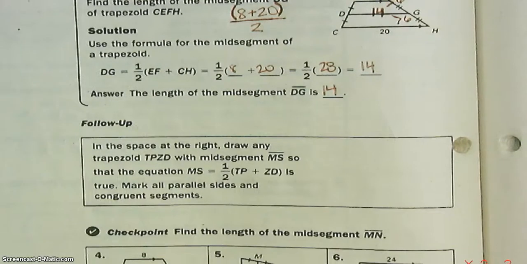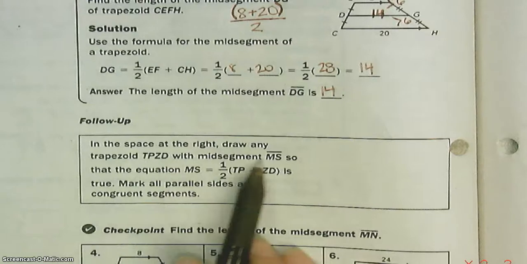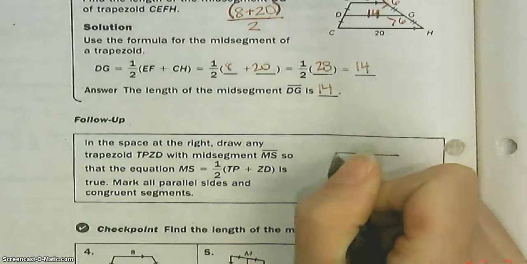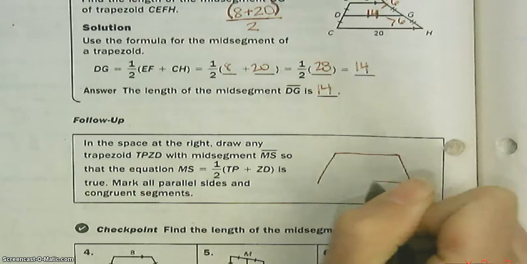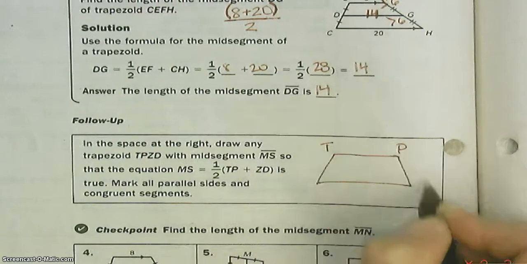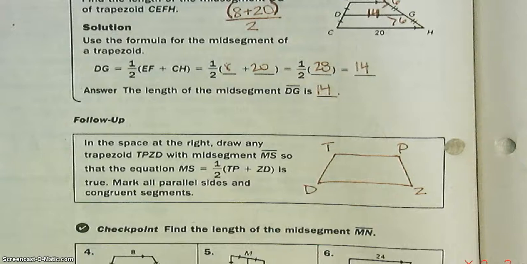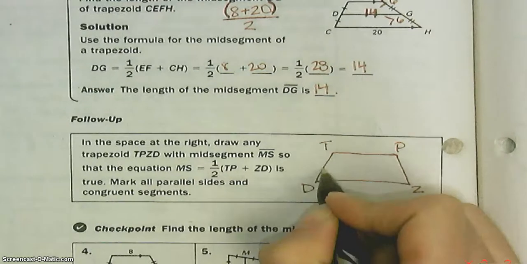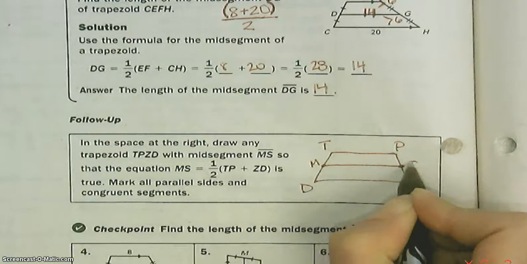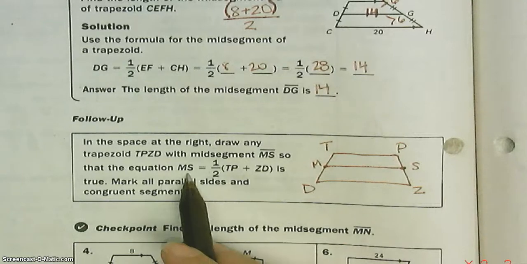In the space at the right, draw a trapezoid TPZD with mid-segment MS. So let's draw a trapezoid TPZD, and draw a mid-segment MS. All right, that looks good.